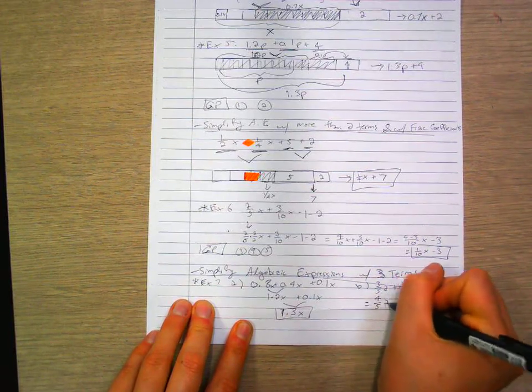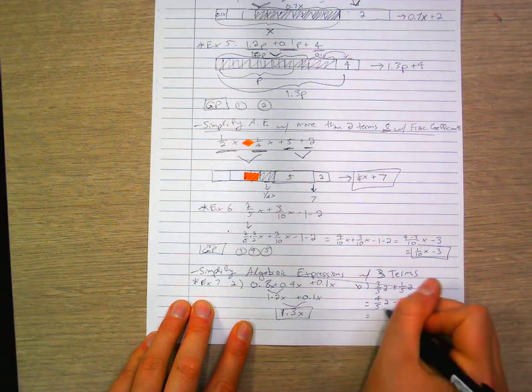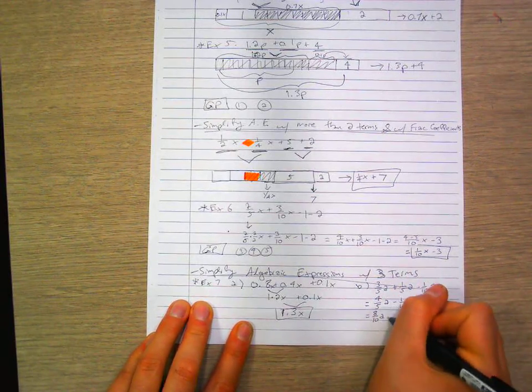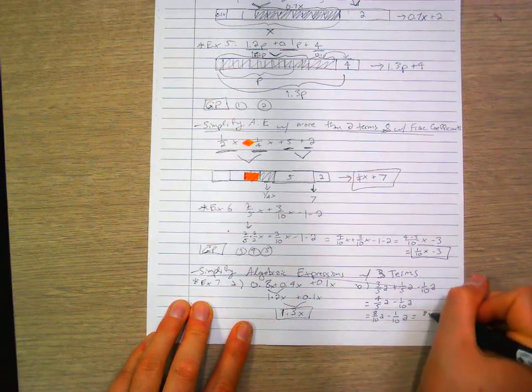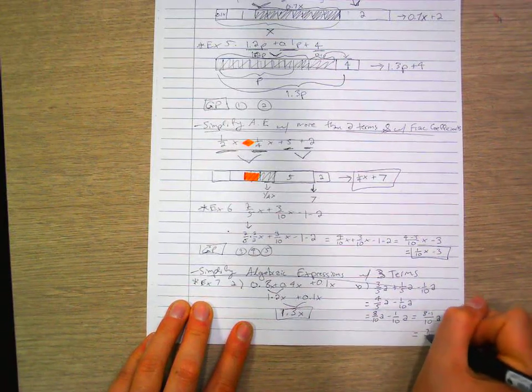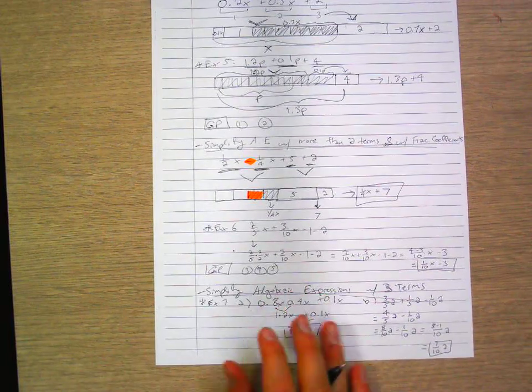Let's convert those to both have 10 as the denominator. It becomes 8/10 a minus 1/10 a, which is 8 minus 1 over 10 a, which is 7/10 a. And that's the answer. Go ahead and try that on guided practice 6 and 7.